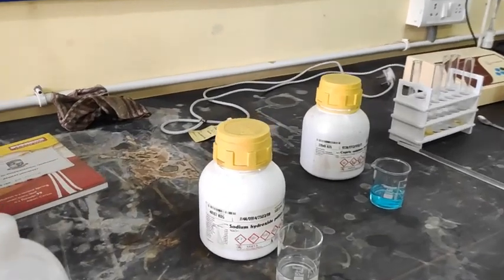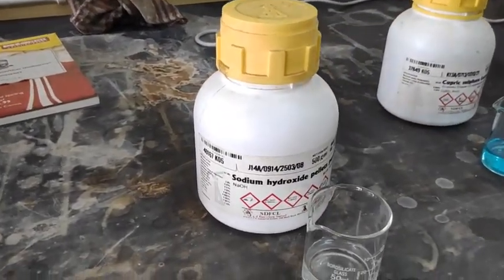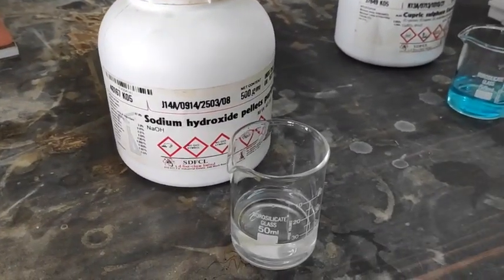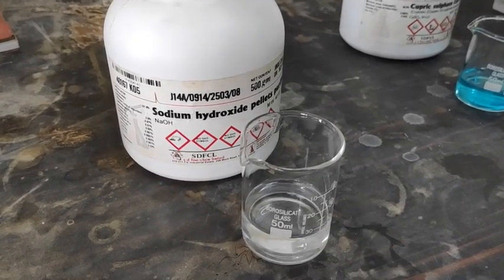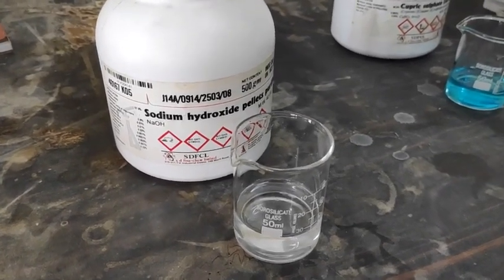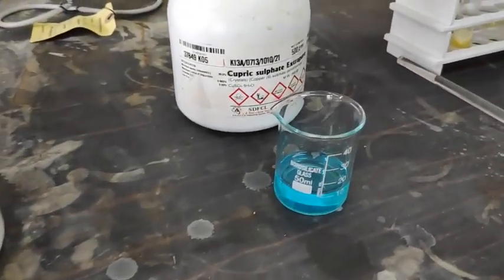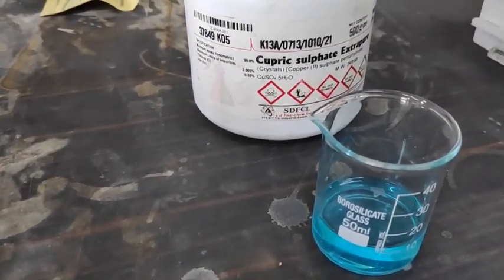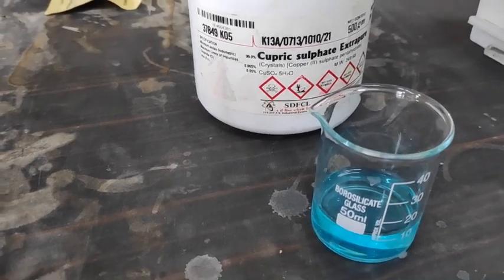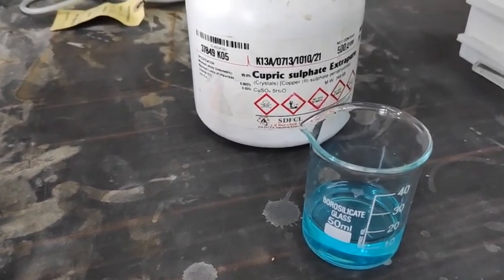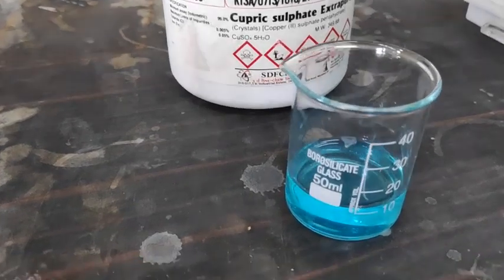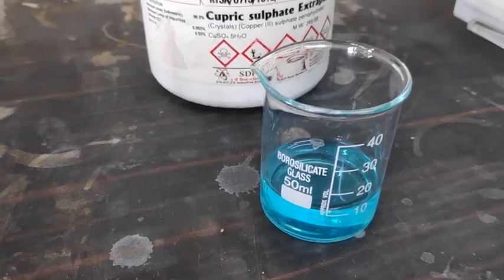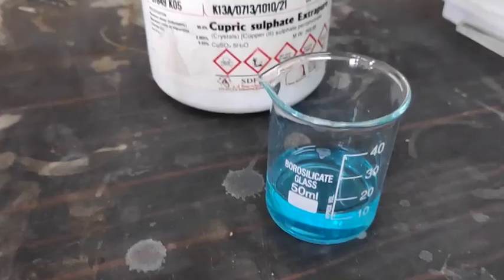For this purpose we have created a concentrated sodium hydroxide solution, around 40% weight by volume. The second thing is copper sulfate, which is also known as cupric sulfate. The term extra pure means that there is a high amount of purity of the cupric sulfate. As you can see, this is a blue solution that has been created.